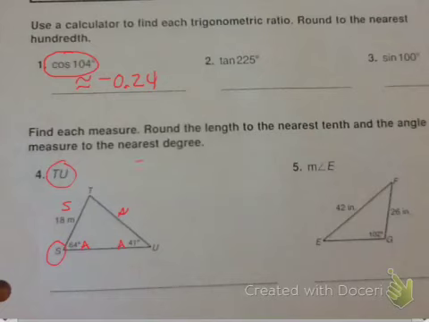So you're going to write the sine of the angle you have, which is S, over the side you want, equals, and you just have to figure out which other one I'm given. Well, I'm given U. So I'm going to do the sine of U over little u, which is 18. Let me change that to U there.